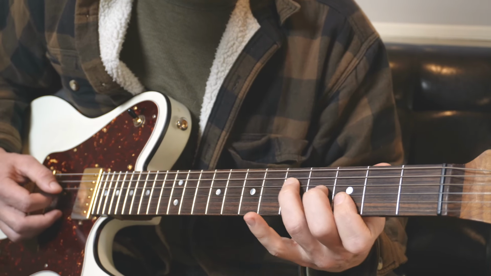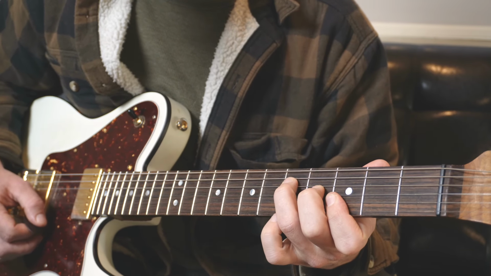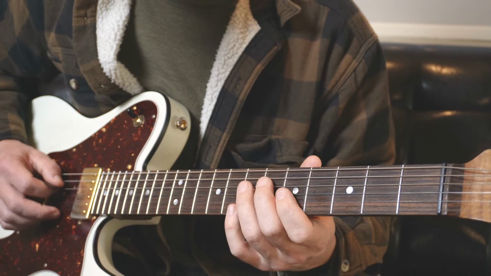You can also use these shapes as an outline for improvisation when you're soloing.